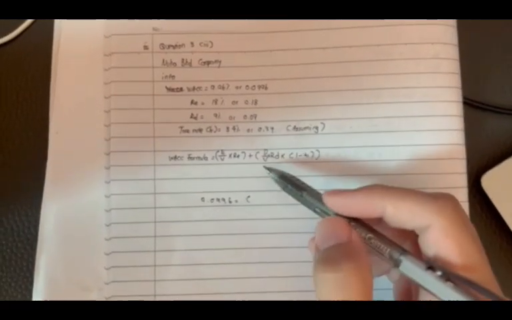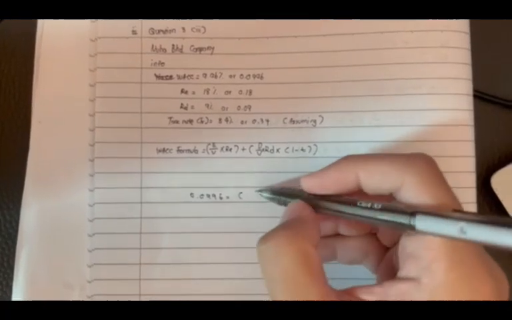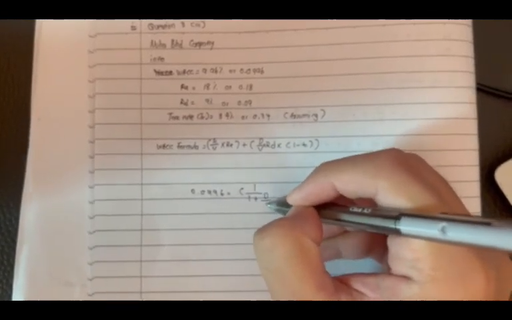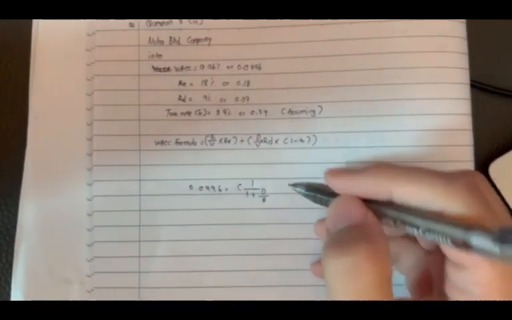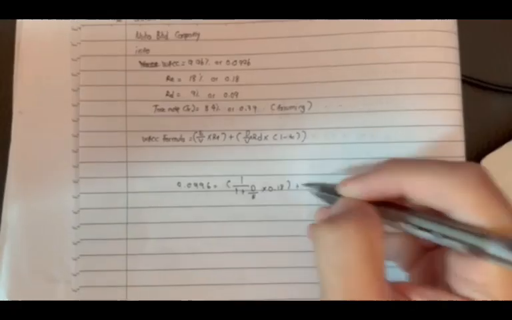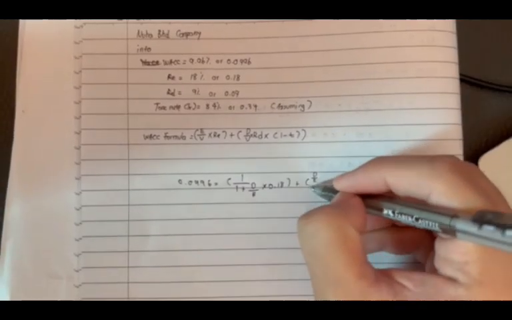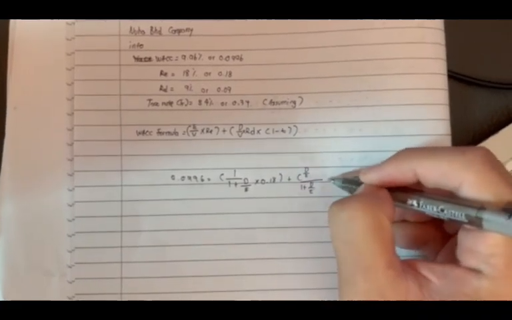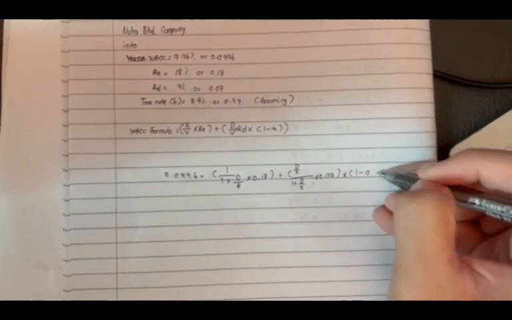Now we use the WACC formula: 0.09996 bracket 1 over 1 plus D over E, because we don't know D over E. The question did not provide the info, so we just put it like that, times 0.18, plus D over E over 1 plus D over E times 0.09, times 1 minus 0.34.